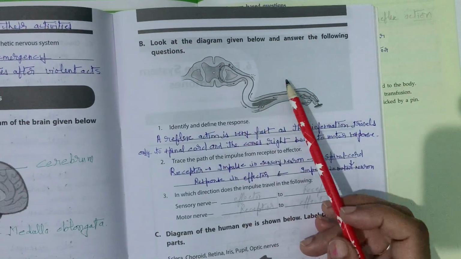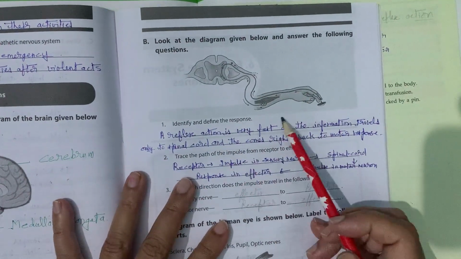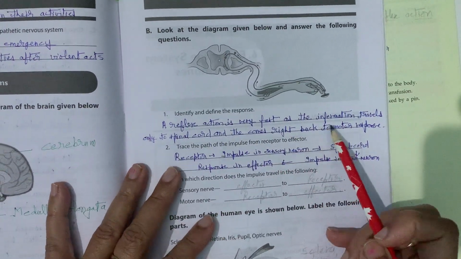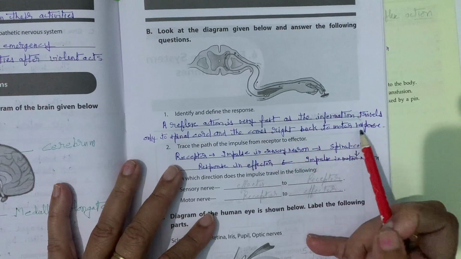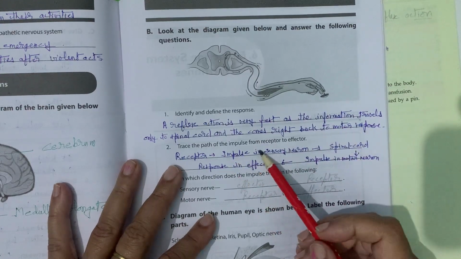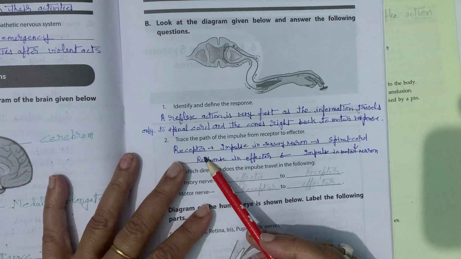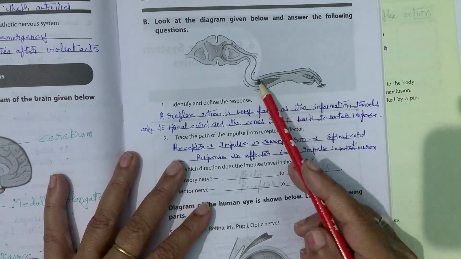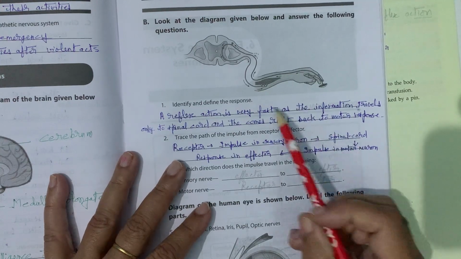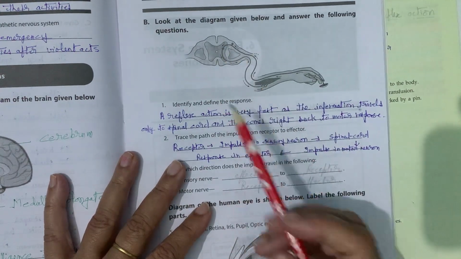Now see, this is the diagram showing the reflex action. A reflex action is very fast as the information travels only to the spinal cord and comes right back to the motor response. Trace the path of the impulse from the receptor to the sensory neuron. This is the sensory neuron. Then it goes to the spinal cord.